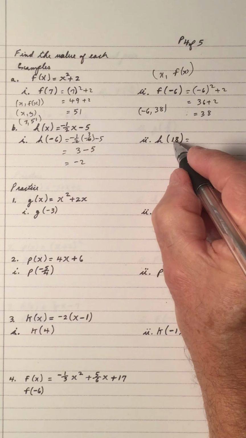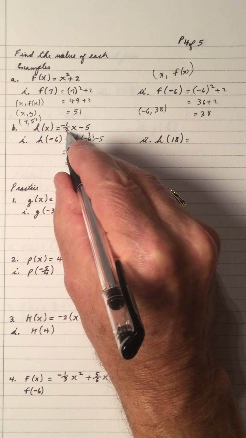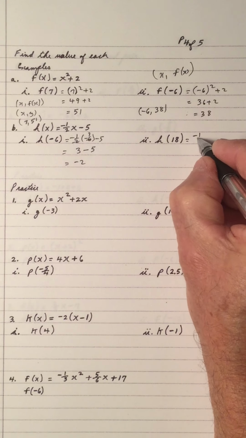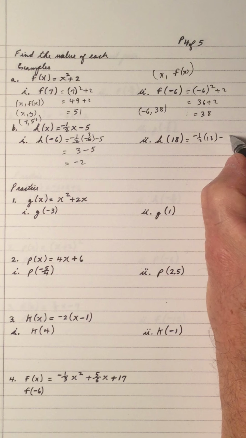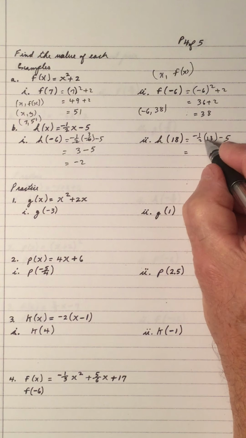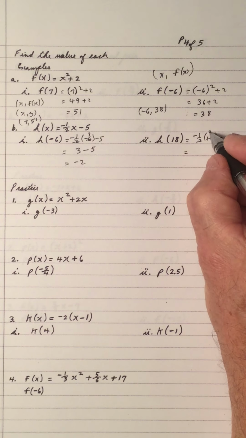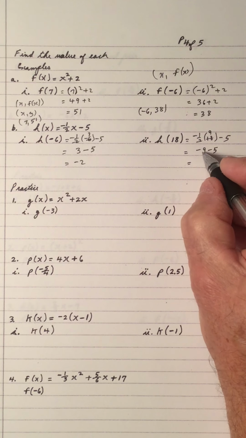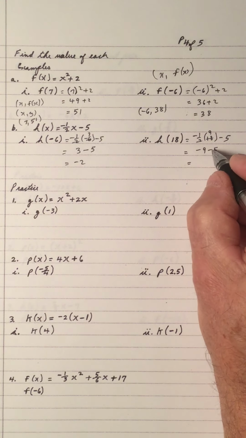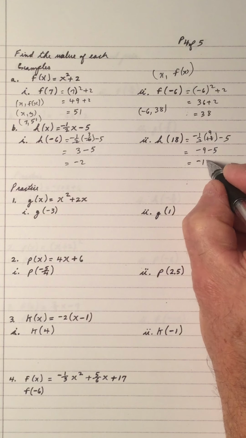And I'm subbing x is 18, so I'm subbing 18 in here. So put a bracket around it in the place of x. And a half of 18 is 9, so that becomes negative 9 minus 5. Negative 9 plus negative 5 is negative 14.